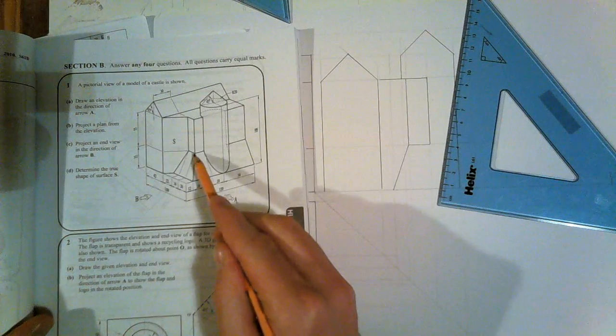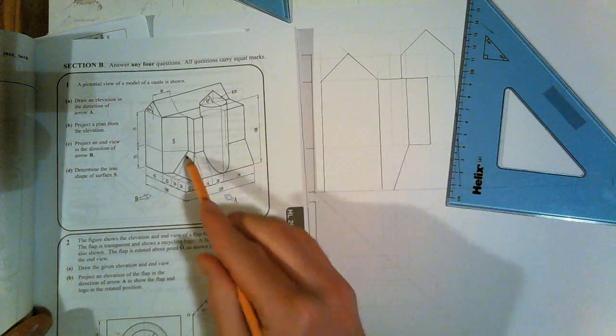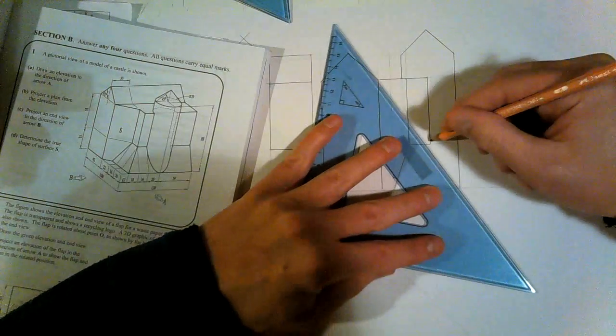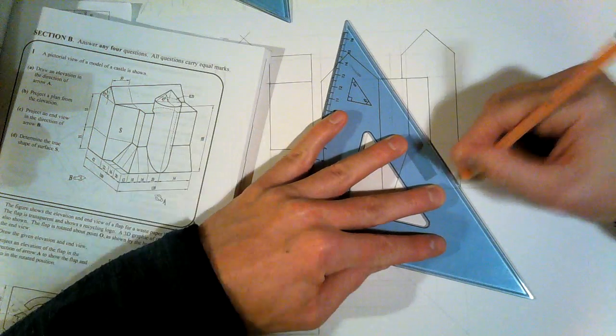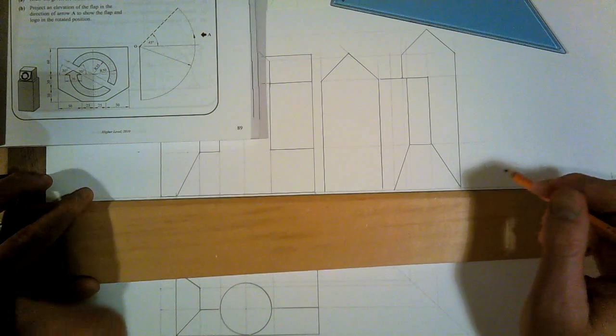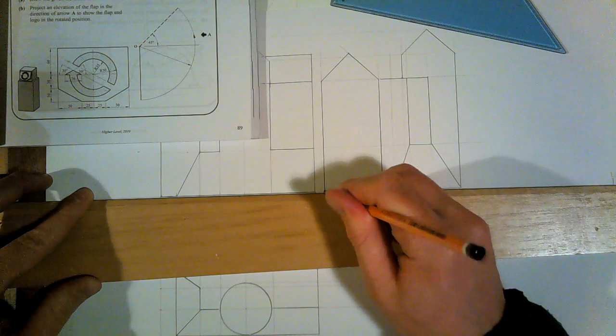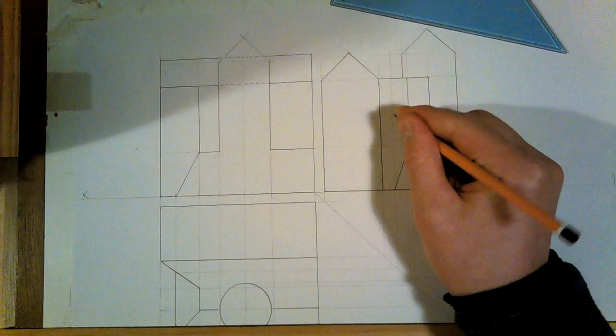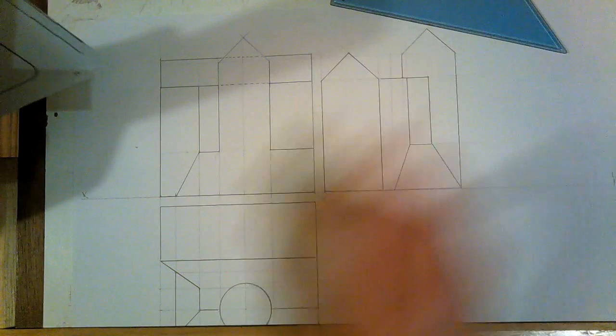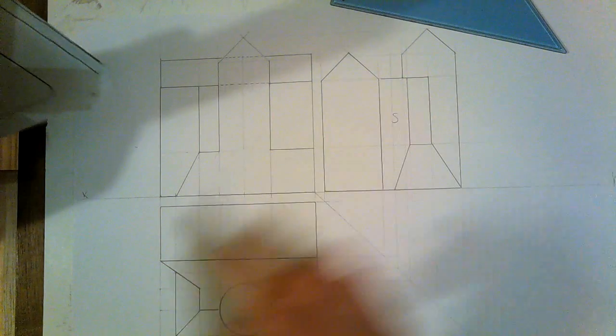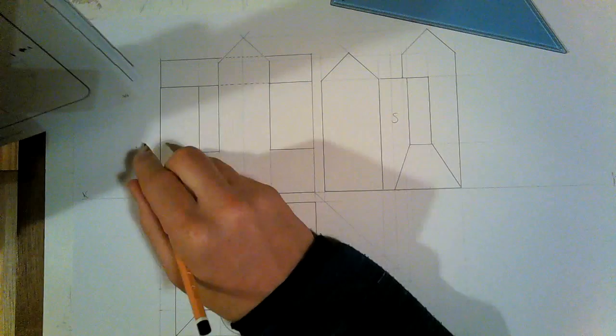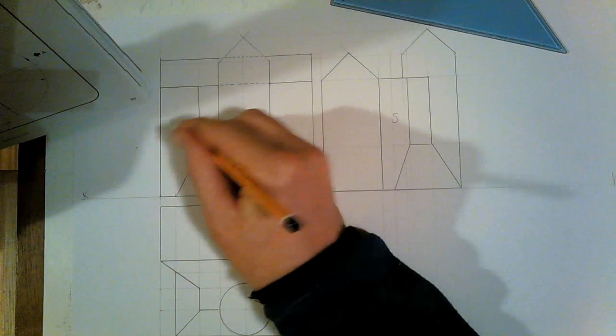Point here. Change them to a colour. And this is S. In the front view, this is S.